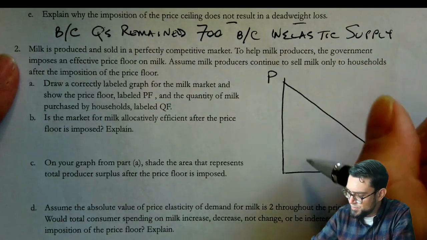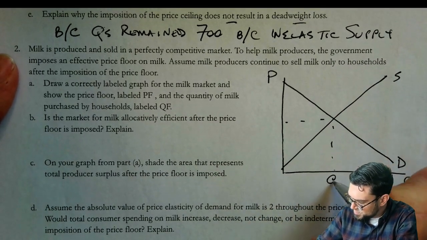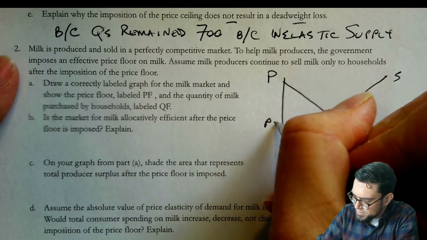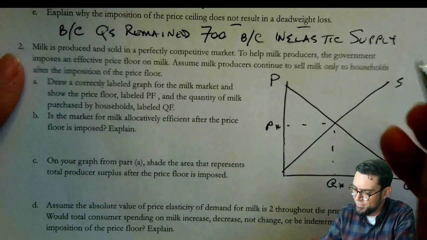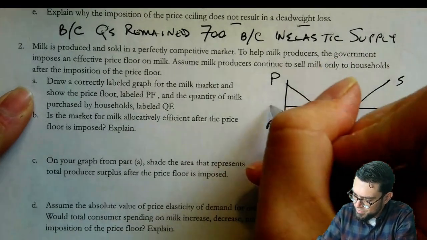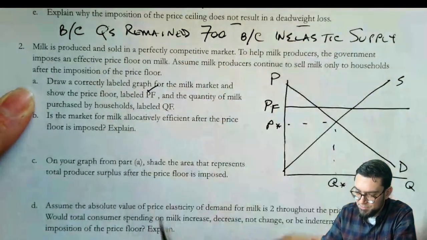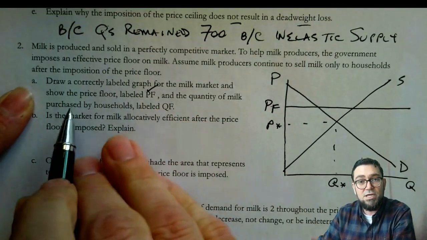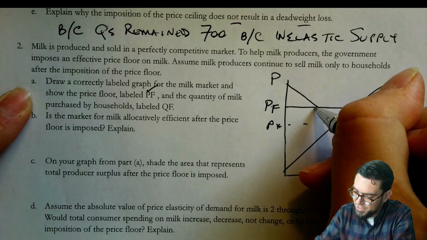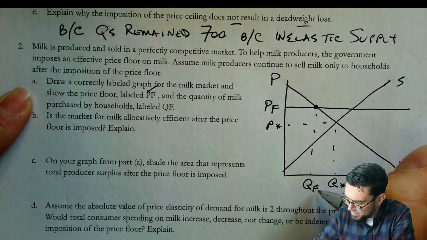So we do want to put supply and demand first. And I am going to include a Q star here and a P star, even though it doesn't ask for it, just because it's going to help me think about this problem. Price floor is going to need to be above that equilibrium. So I'm going to label that P sub F up there as it tells me, right? So I'm using the labels that it tells me. And the quantity of milk bought by the households is going to correspond to the demand curve at PF. And so we have Q sub F.